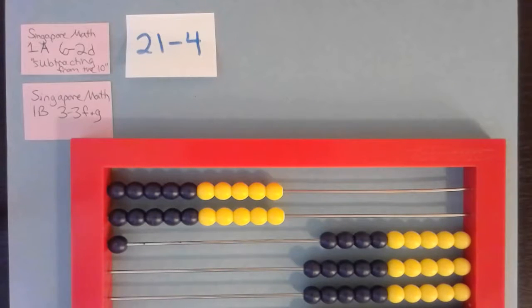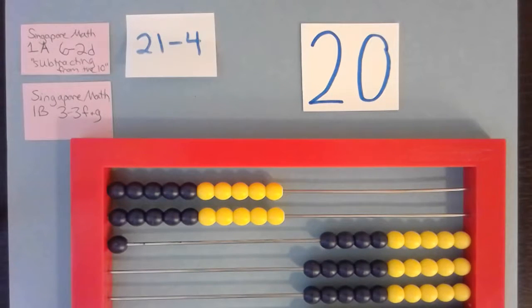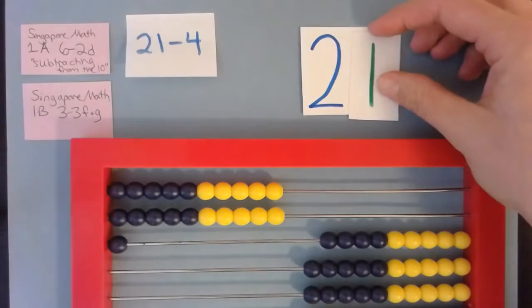Let me go ahead and also use my place value cards. I've got a lot going on here, but this is just so helpful for my brain. If your brain works better doing it a little slower, you can just use the abacus or you can just use the place value cards. That's fine, but here we go. I'm going to demonstrate it all together.